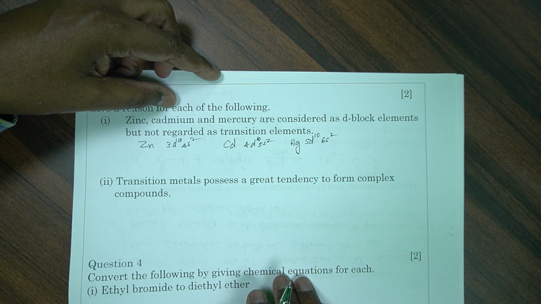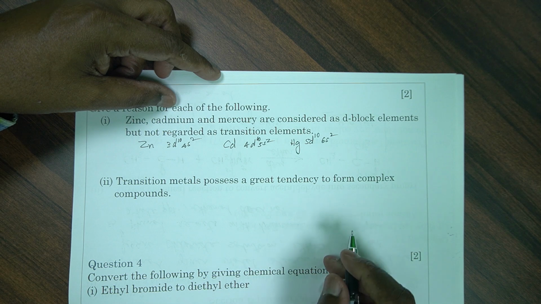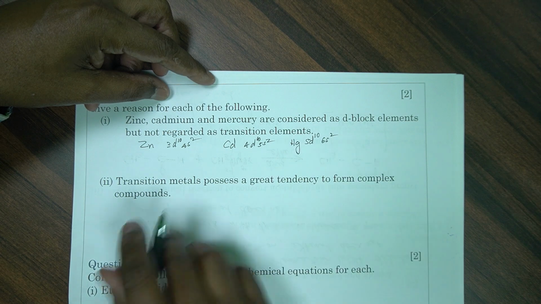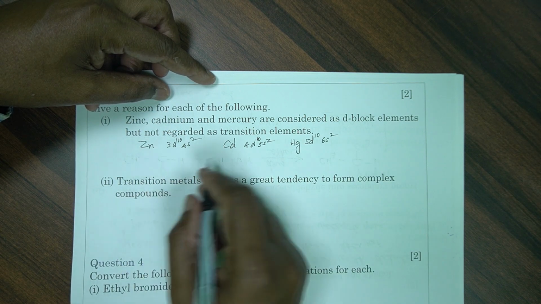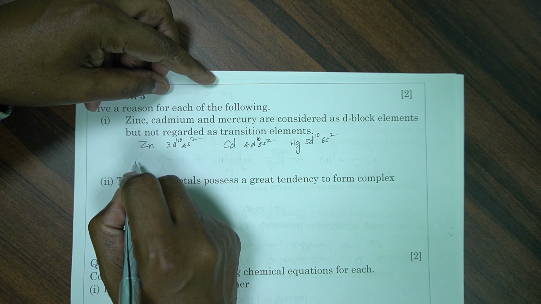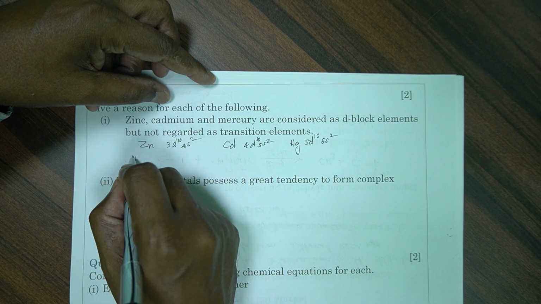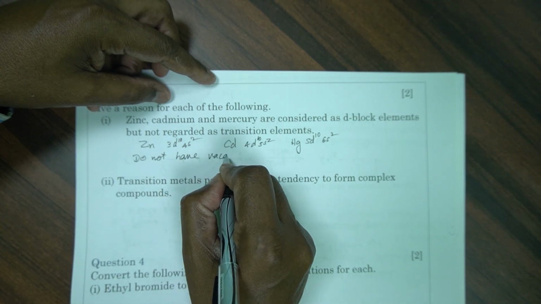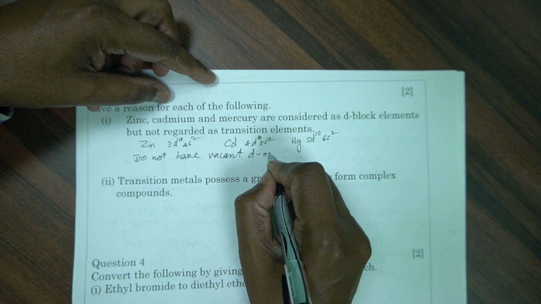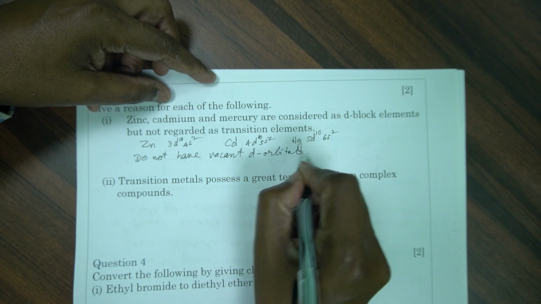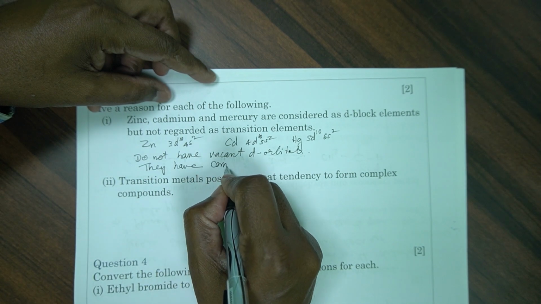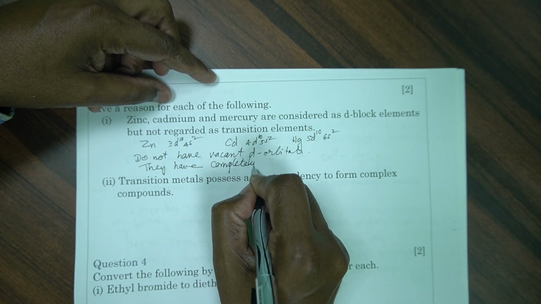Now what you can see here is they are not transition elements because the d subshell is completely filled. They are d block elements because they come in that block, but they do not have vacant d orbitals, or you can say they have completely filled d orbitals.